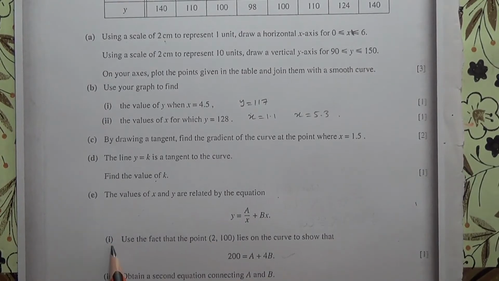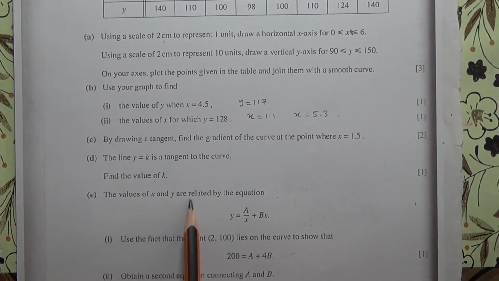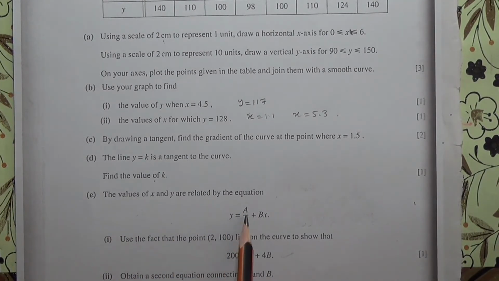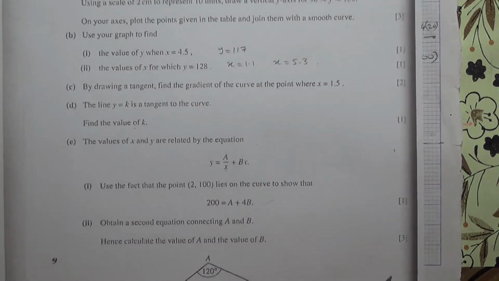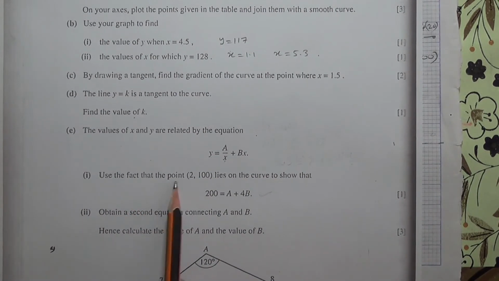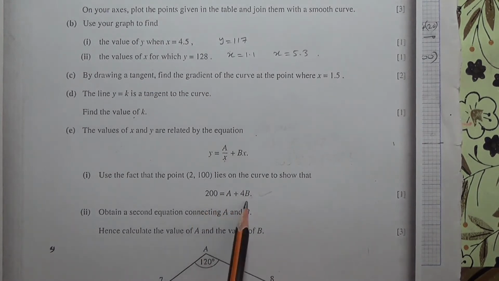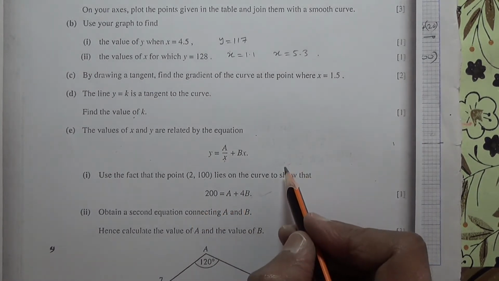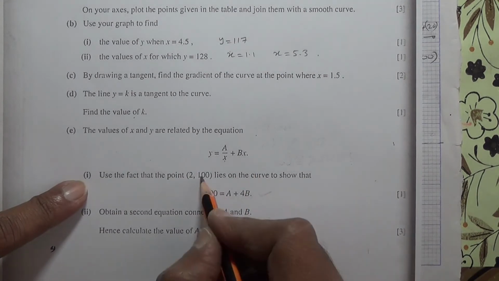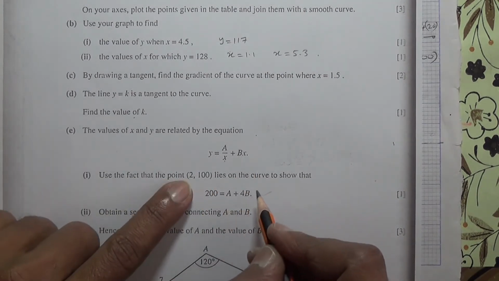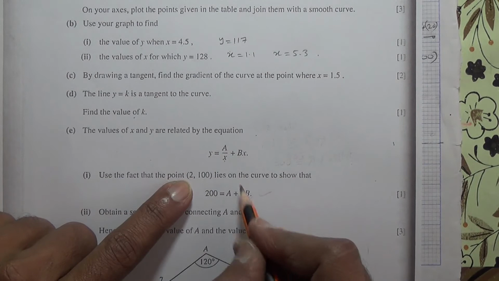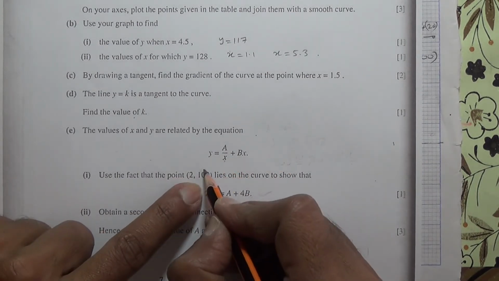For part E, first part, the values of x and y are related by the equation y is equal to a over x plus bx. We need to use the fact that the point (2, 100), which lies on the curve, will give us 200 is equal to a plus 4b. The way to do this is just to substitute these values. You get 2 here for x, and you're going to get 100 here.